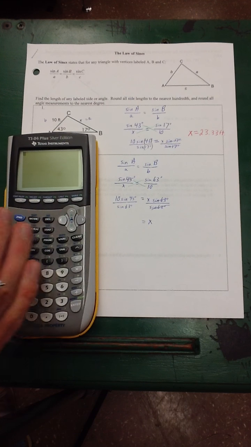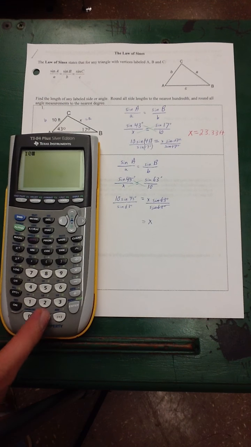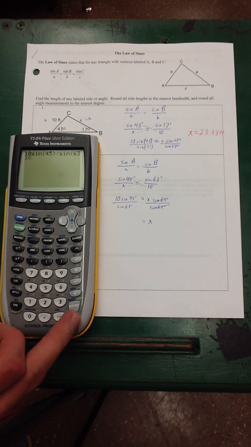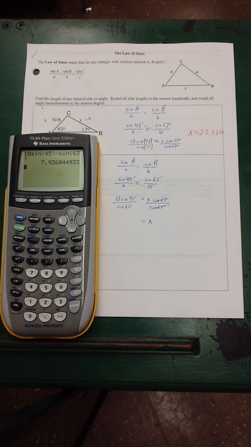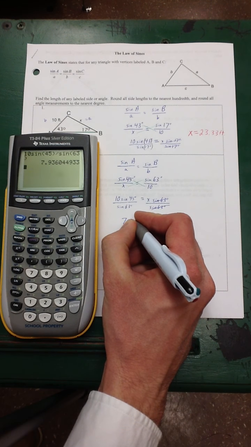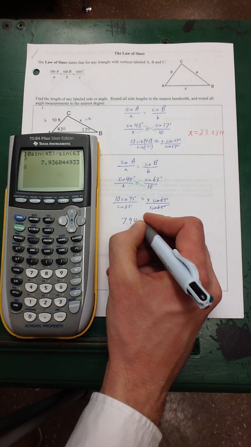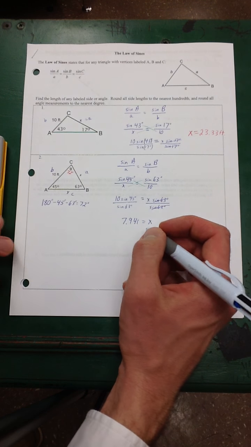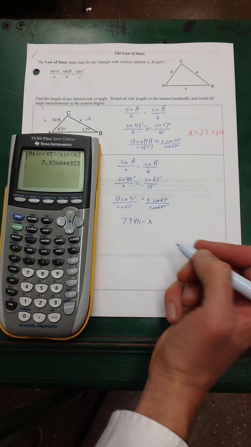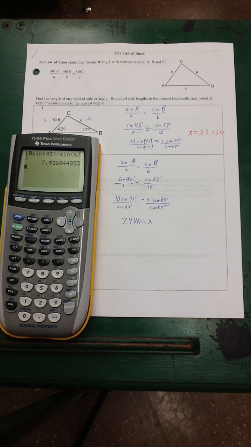So here goes. 10 sine 45, close parentheses, divided by sine 63. There we go. It's said to round the length of the sides to the nearest tenth. So we're looking at a side length of 7.94. And this is in, what is it, feet? Yeah, it's in feet. There it is, 7.94 feet. And that's fantastic. But we have three things to find. We have to find theta, found it, have to find x, found it, and we have to find y.